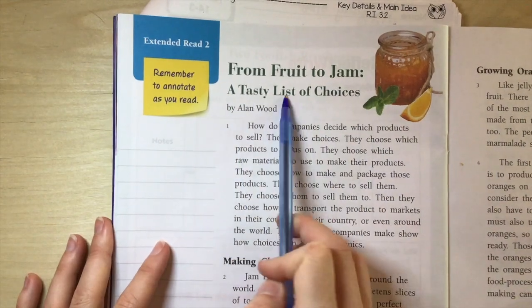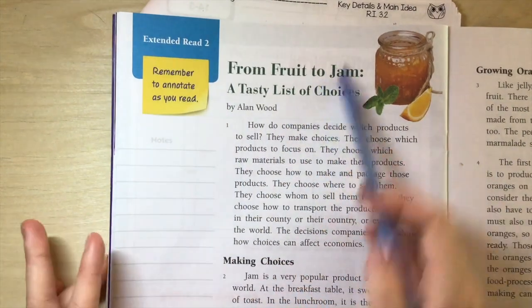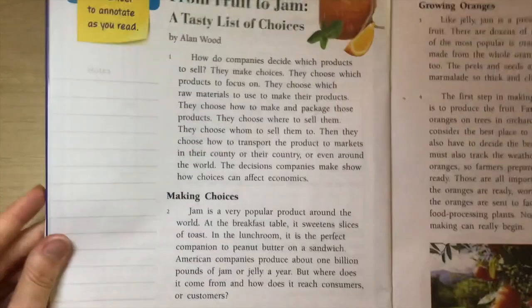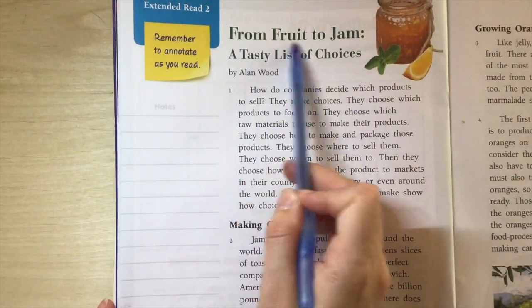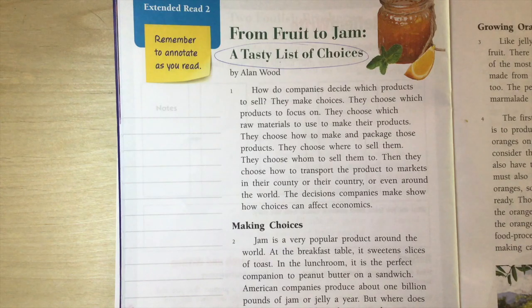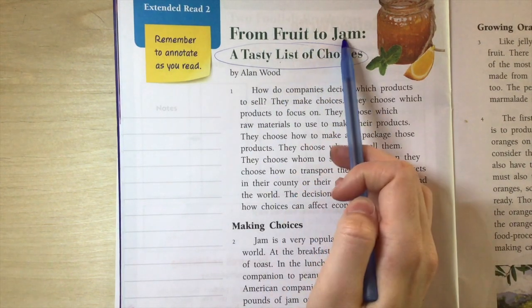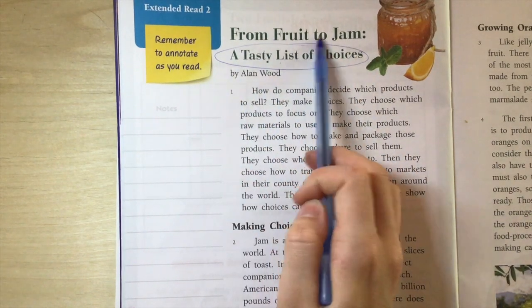Jam, yum. Tasty list of choices. Okay, so I think there's going to be a bunch of different choices. So the title is From Fruit to Jam. Okay, so we're going to be reading From Fruit to Jam. Bless you, Danny. From Fruit to Jam.